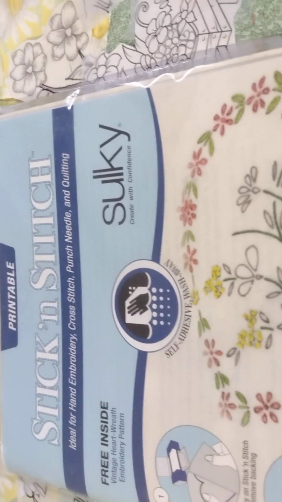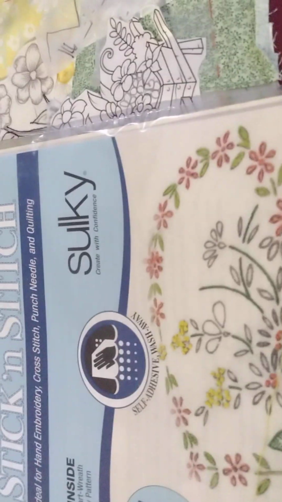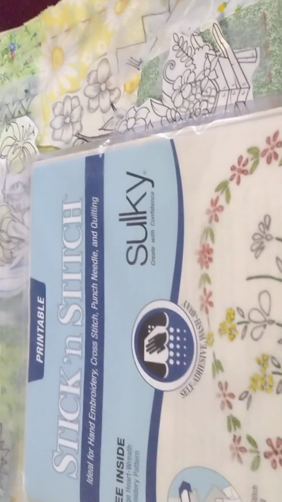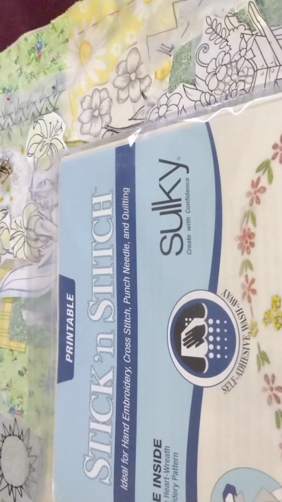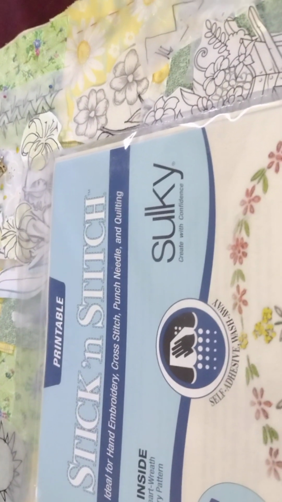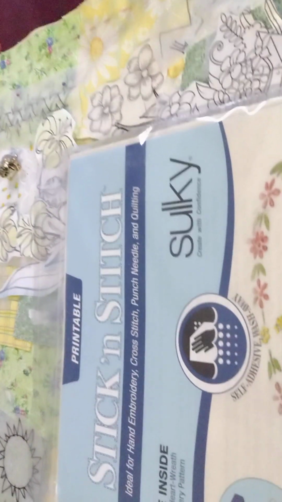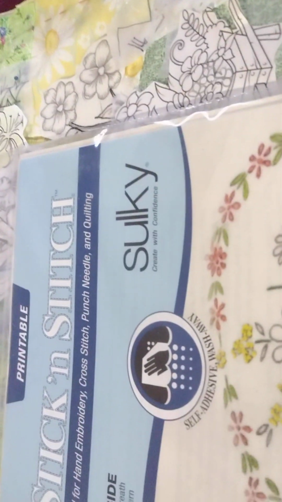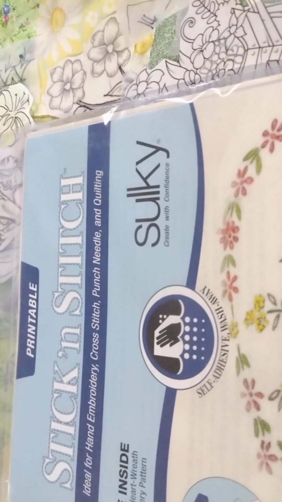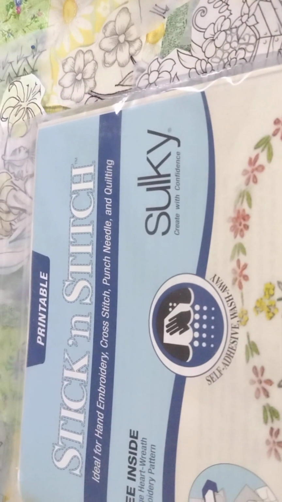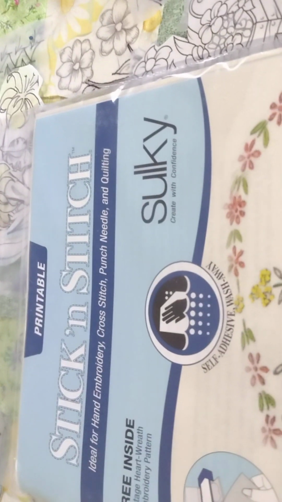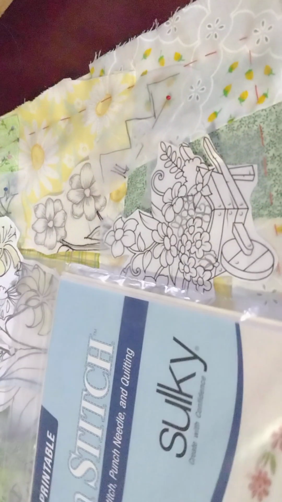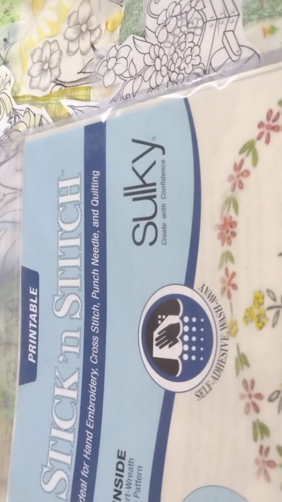You get 24 sheets for $28. So they run about $1.20 per sheet, and I use about 2 sheets when I do my designs for one top. So it's about $2.40 for it. Of course, the Sulky is not as expensive, and you can trace it yourself, so you're not using ink or anything. When you use this Stick and Stitch, you have to use your printer, and that's just how it's done. I like it with the Stick and Stitch because it makes it a lot easier.